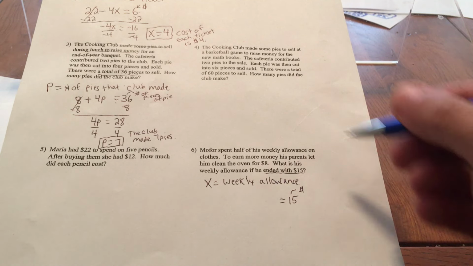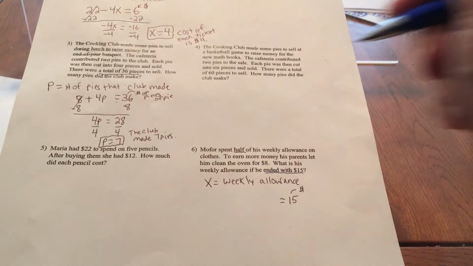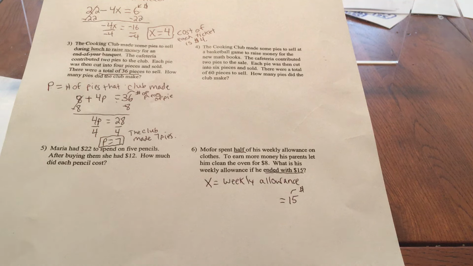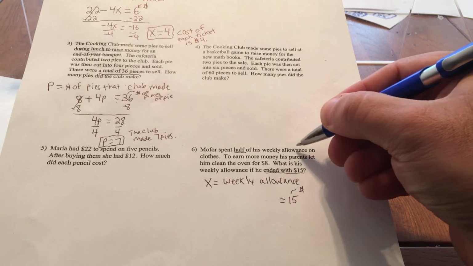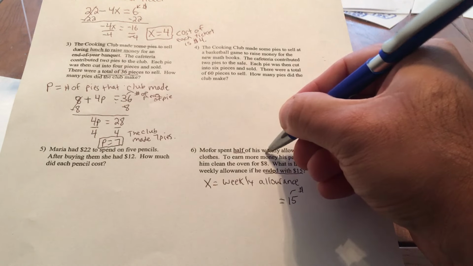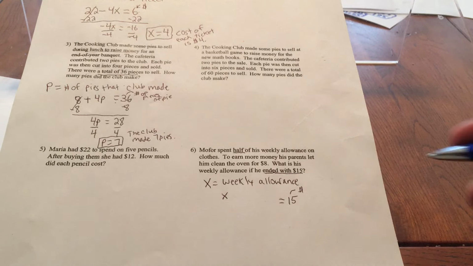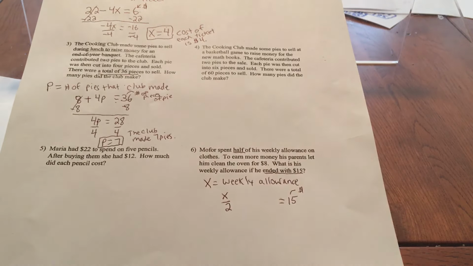So what does he start with? Well, in here is a key word, the word half. What did that keyword mean on that paper that I showed you in the other video? Well, half means to divide by 2. So his weekly allowance is the thing that we don't know. So if you're spending half of that, basically what you need to do is take X, his weekly allowance, divide by 2, and that will give you half of his weekly allowance.